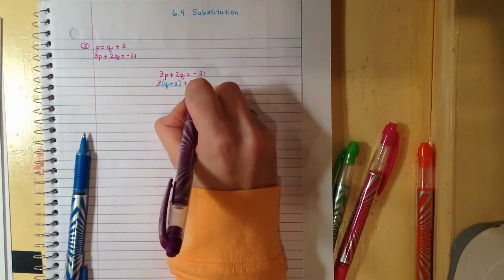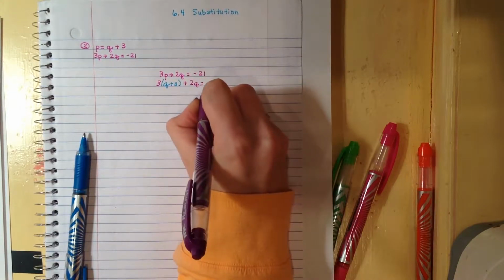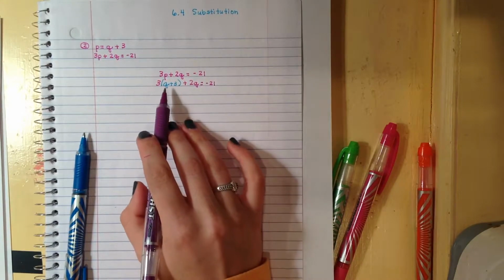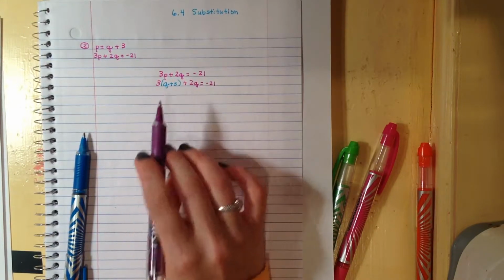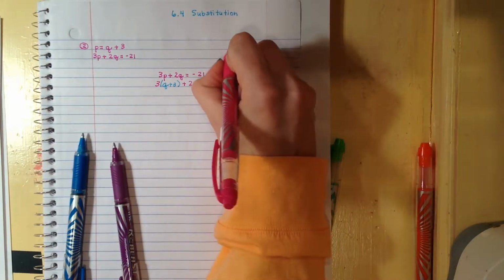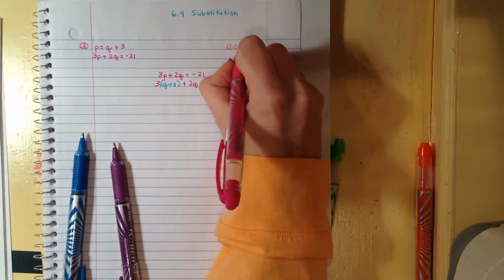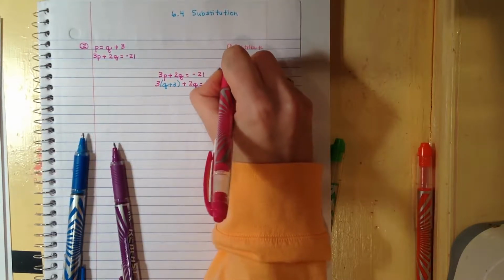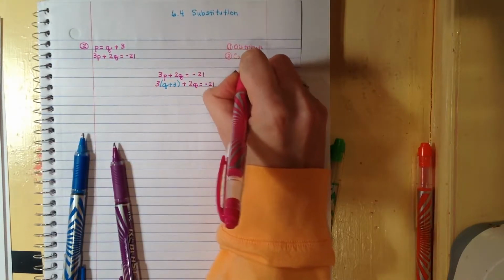Now I have an equation in the terms of one variable. I'm using my 5 rules once again. Number 1, distribute. Number 2, combine like terms.